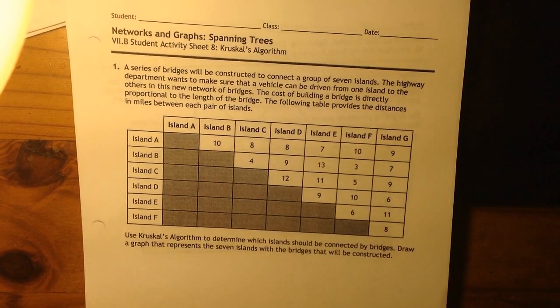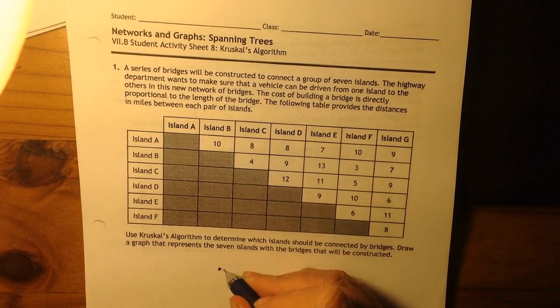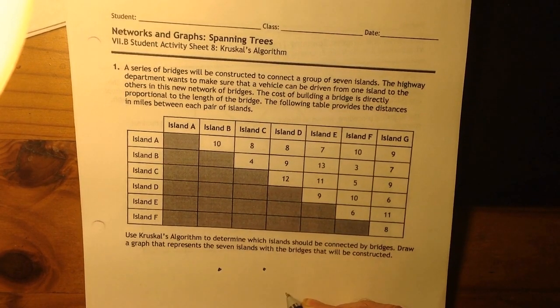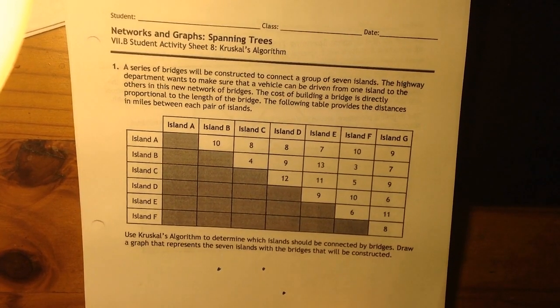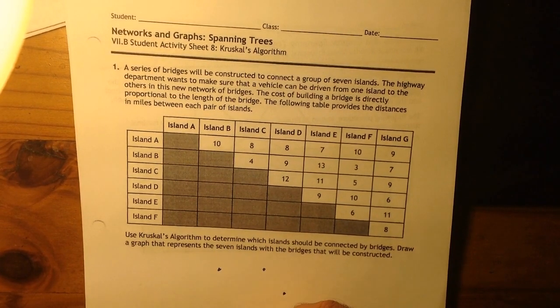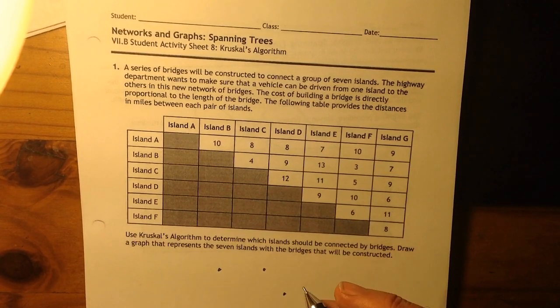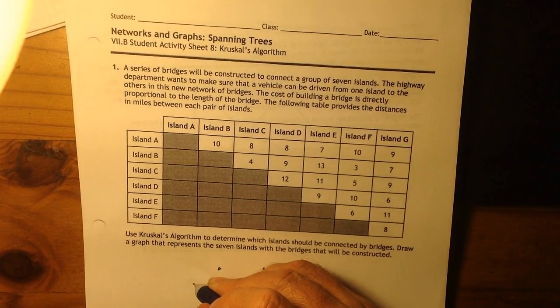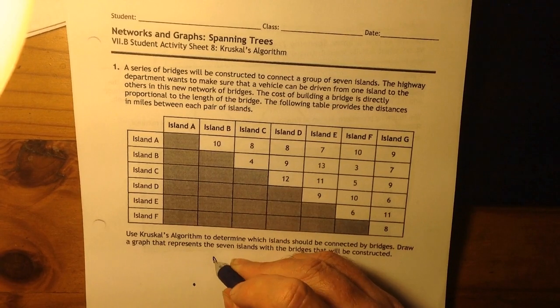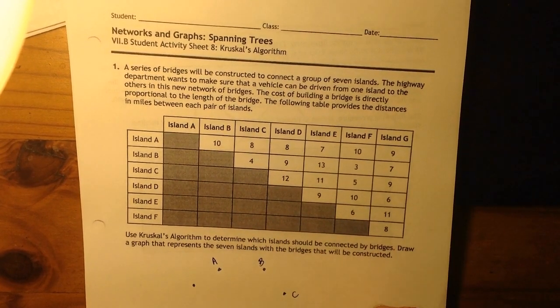Okay, I've got 7 islands, so I'm going to put down 7 dots here. 1, 2, 3, 4, 5, 6, 7. So A, B, C, D, E, F, and G.